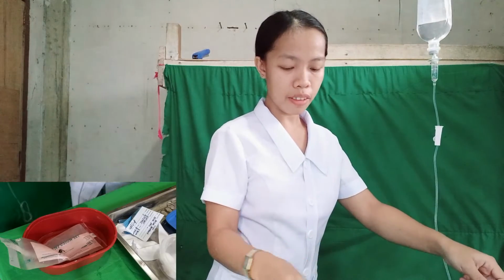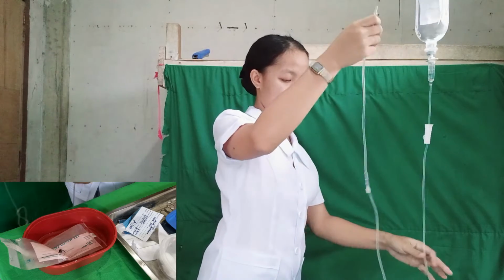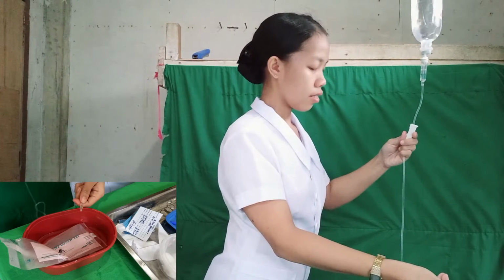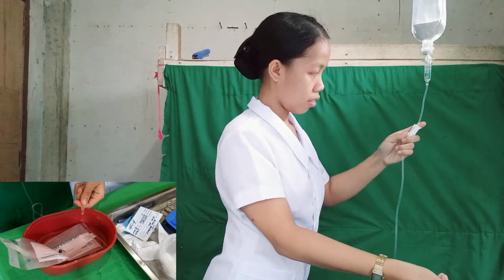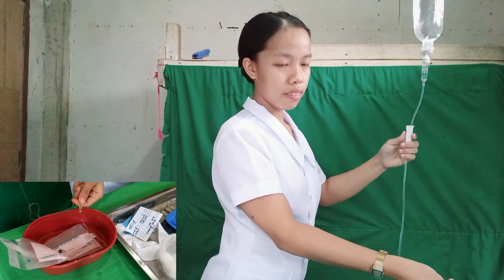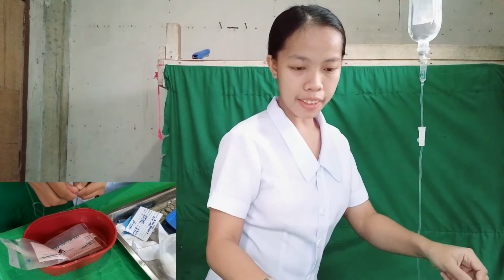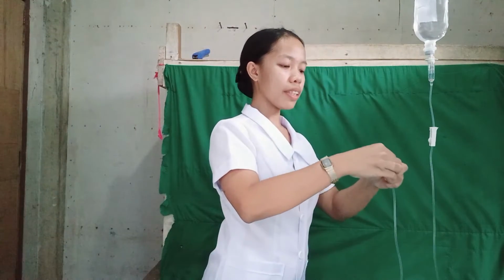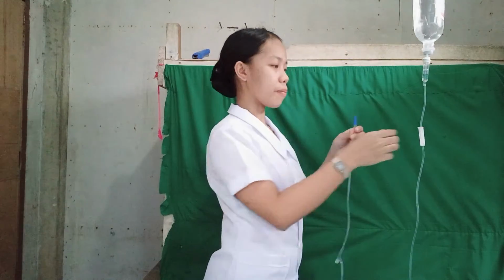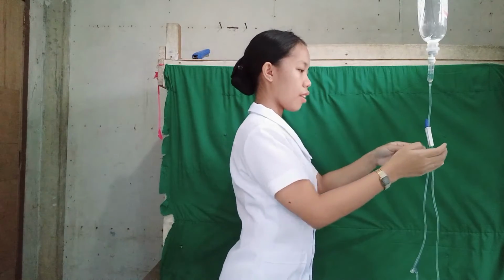In doing that, we will make use of our kidney basin. Then after doing this, we will close the clamp and recap the end of the tubing to maintain the sterility of the setup. We are now done preparing our IV solution.